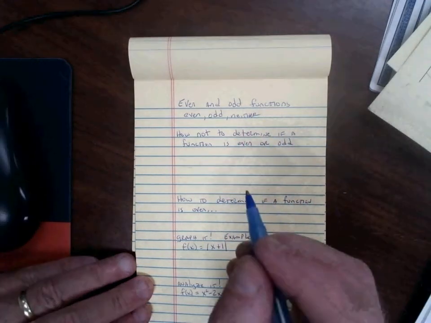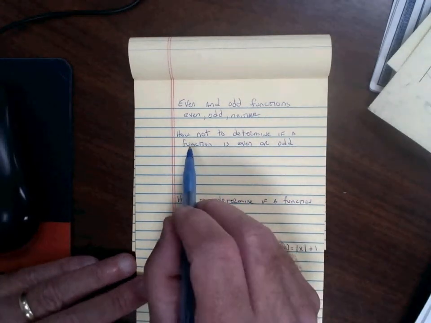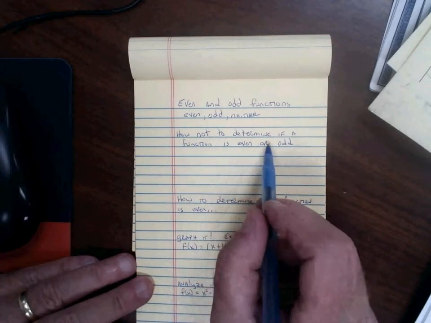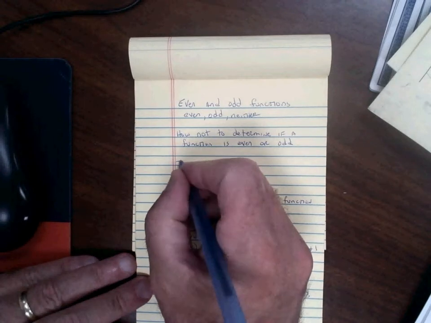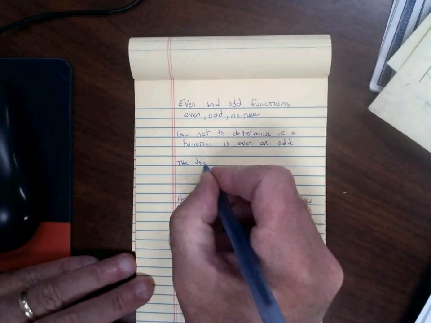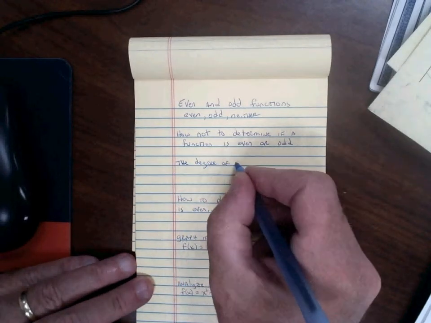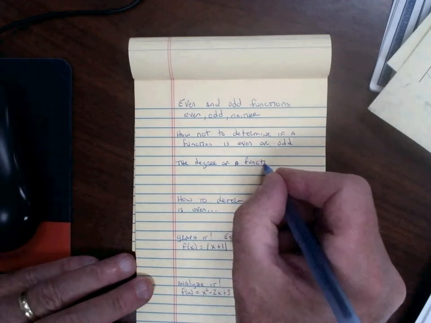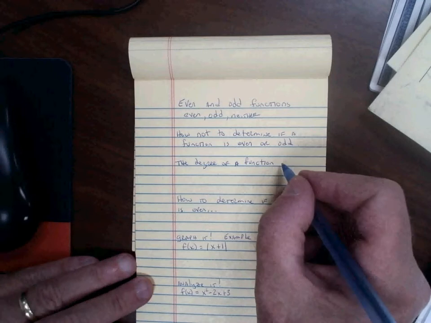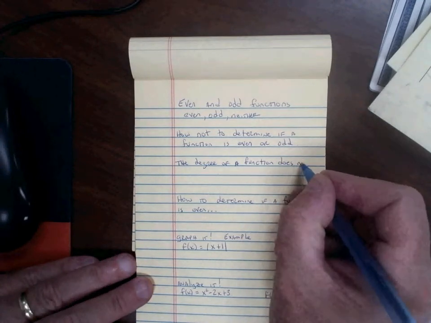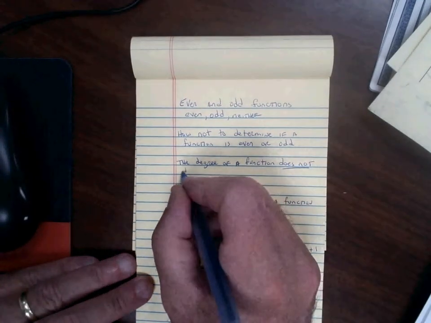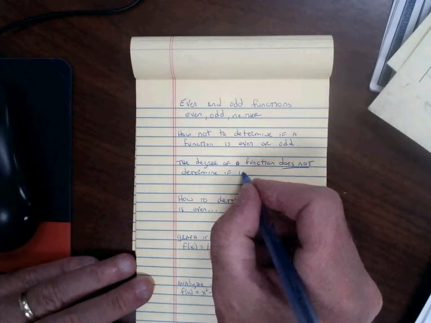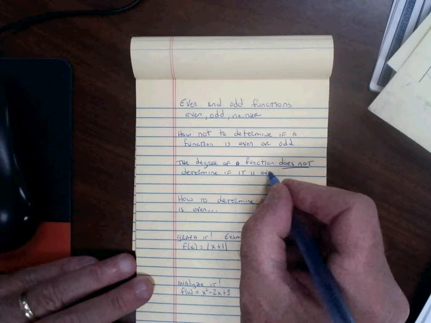Now, I want to tell you right off the bat, we do not determine if a function is even or odd by its degree. Most of the functions we've studied so far have a degree, but the degree of a function does not determine if it is even or odd. It's more fun than that.